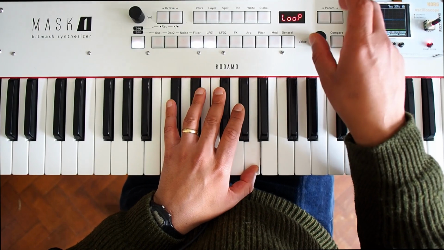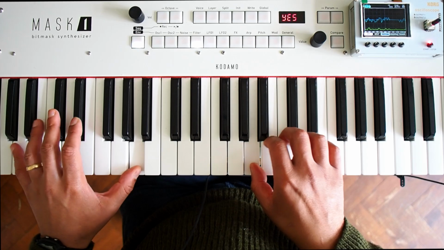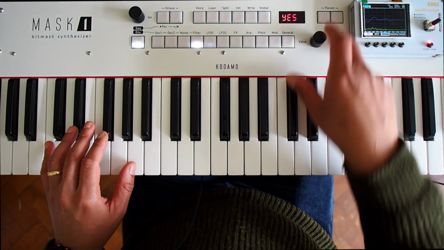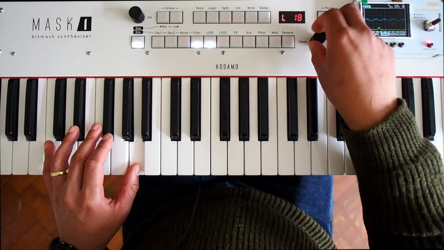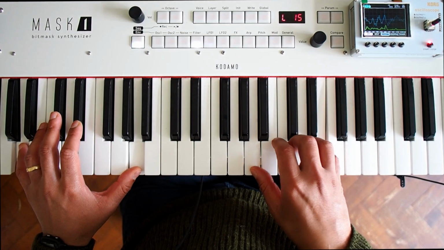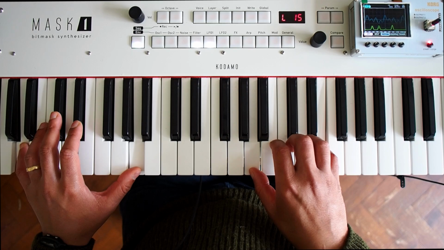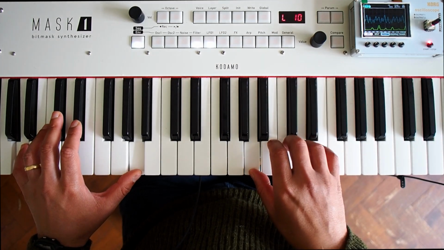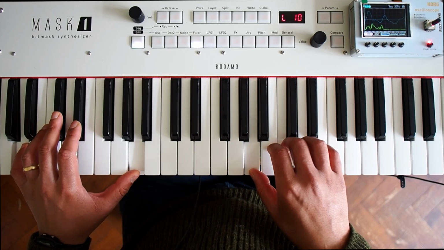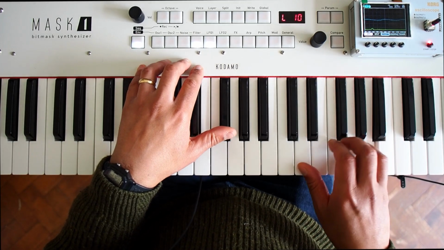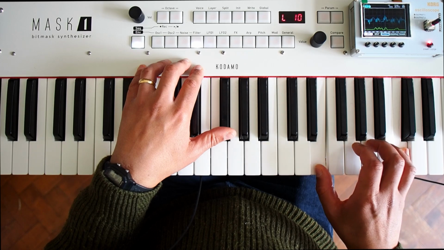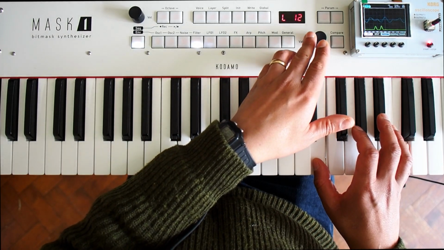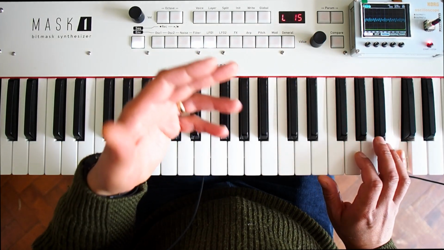Okay, let's use a looping filter envelope. I find it quite an interesting sound that is difficult to imagine coming up with something similar on another synth.